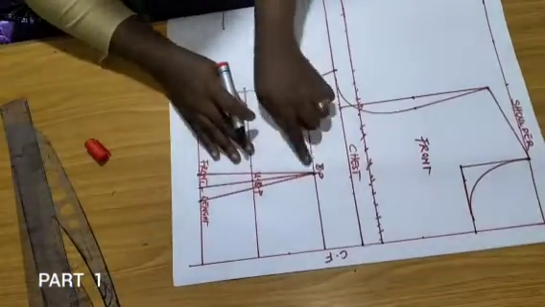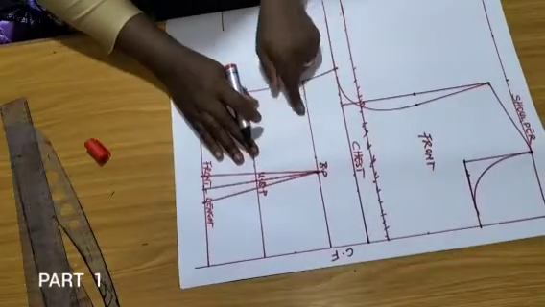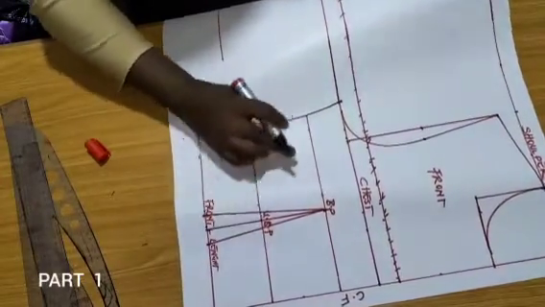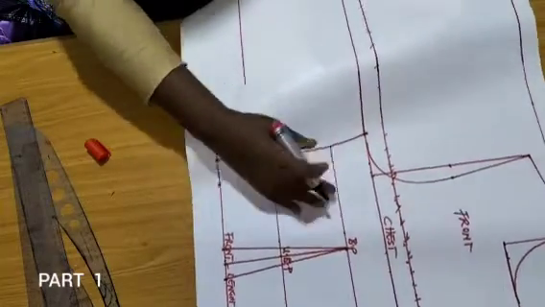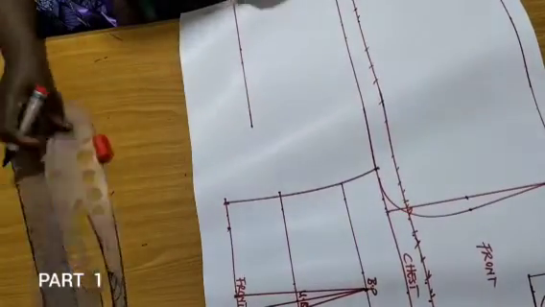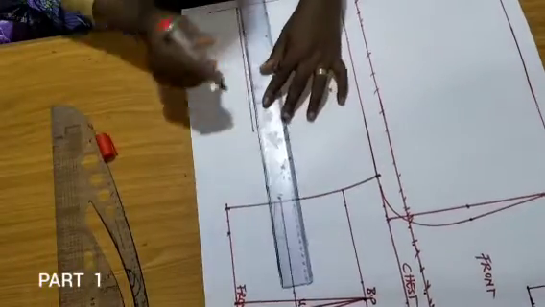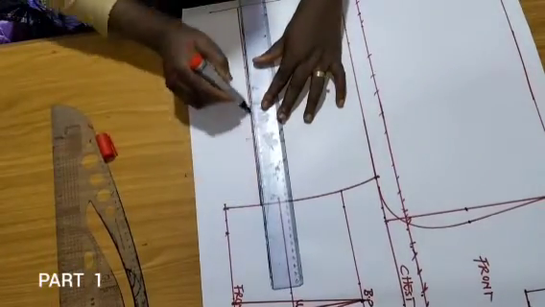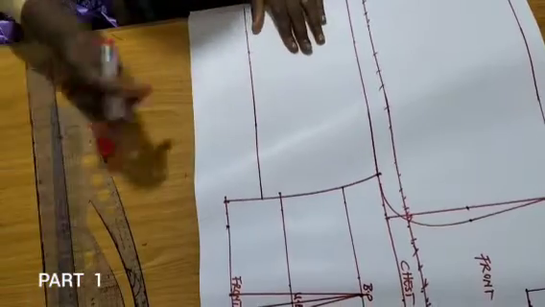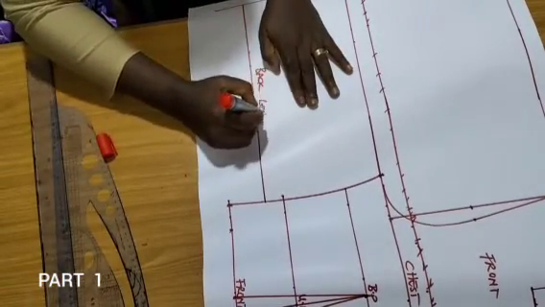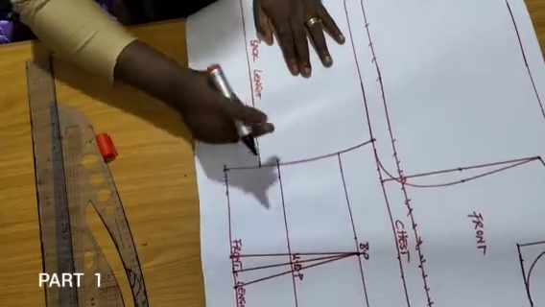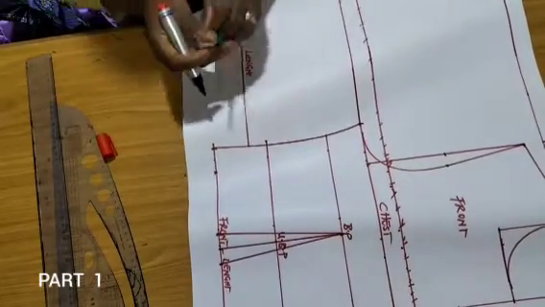Remaining is my chest line. On the chest line, I'm working on my bust dart. My bust dart is the difference I have between the back length. So I'll just come to the back length. My back length is 16. This is the back length, although we have not drafted the back, but I'll just take the difference for my bust accommodation.